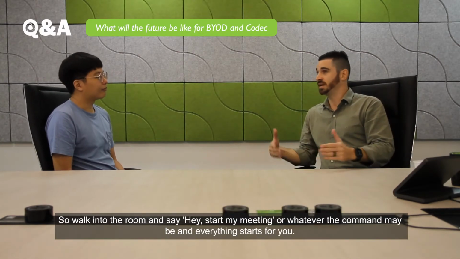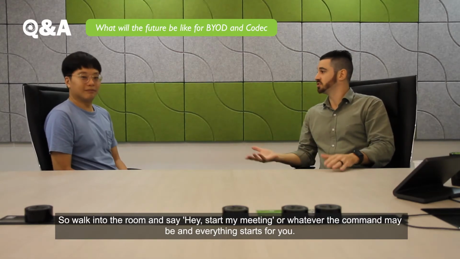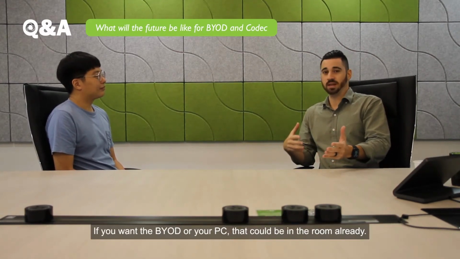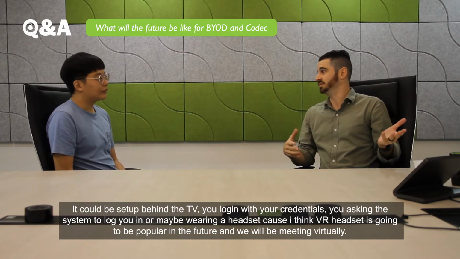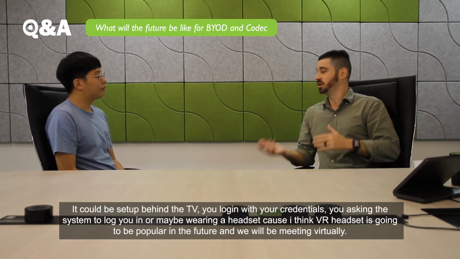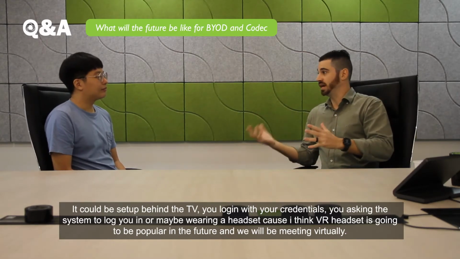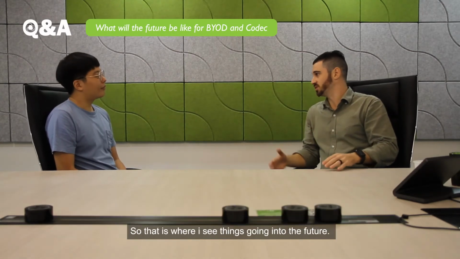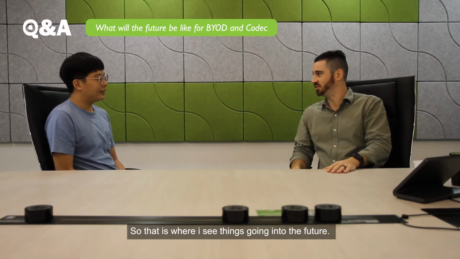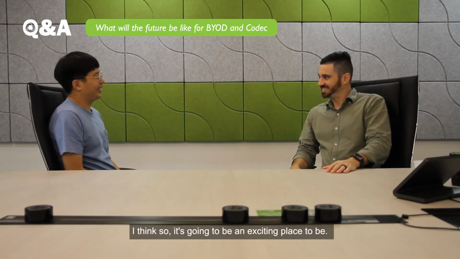So walk into a room, say, hey, start my meeting, or whatever the command may be. Everything kind of starts for you. And if you want that BYOD, or you want your PC, that could be in the room already. It could be set up behind the TV, and you're logging in with your credentials. You're asking the system to log you in, or maybe wearing a headset, because I think VR headsets are going to be quite popular in the future as well, and we'll be meeting virtually. So that's where I really see things going in the near future. It looks like the future is really going to be something amazing, yeah? I think so. It's going to be an exciting place to be. Can't wait to be a part of this.